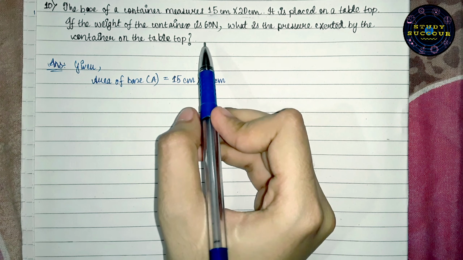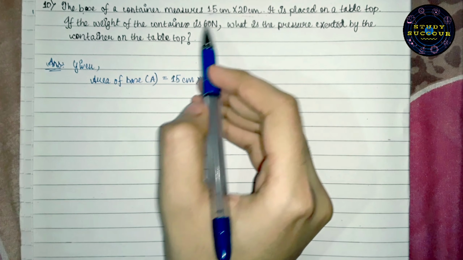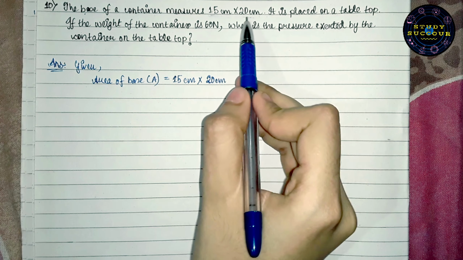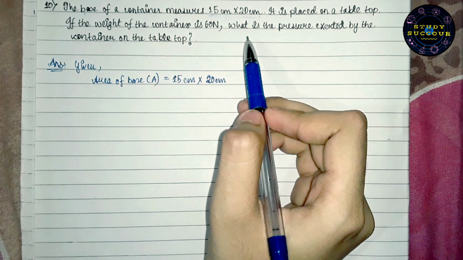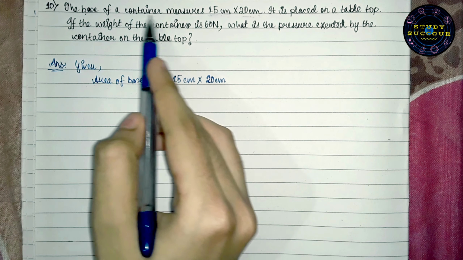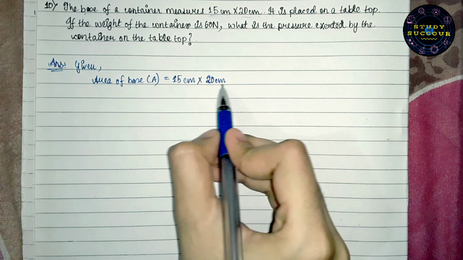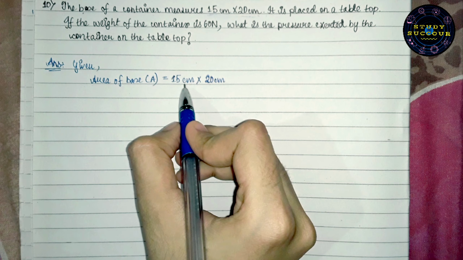So here first we will find out what all parameters are given to us. Here we can see that the length and breadth of the container are given to us. So we can easily find out the area of the base of the container, which is length into breadth of the container. Now these are all in centimeters.